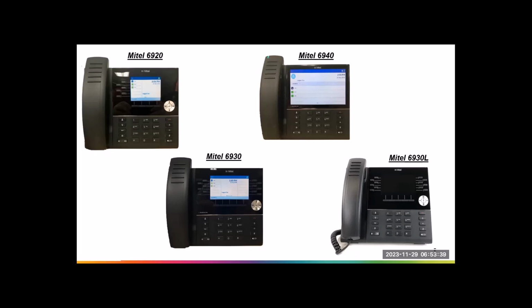Now, when I say programmable keys, that means that you can program the buttons, these buttons here, the ones right beside the screen of the Mitel 6920. However, you can only program these buttons through the WeConnect portal. So you need to have a WeConnect account in order to be able to program the programmable keys of your phone.